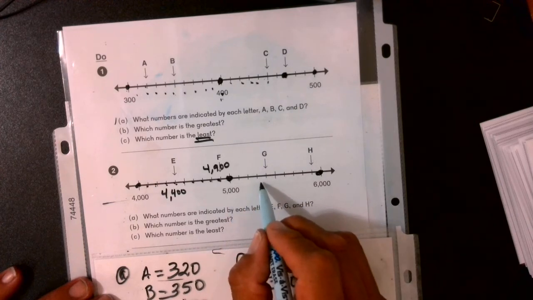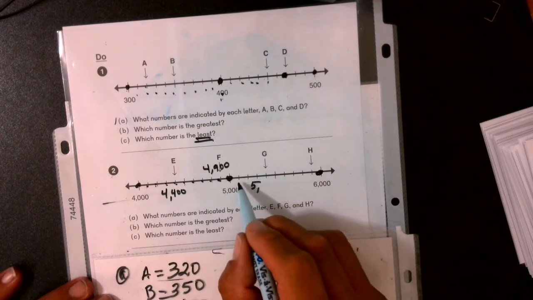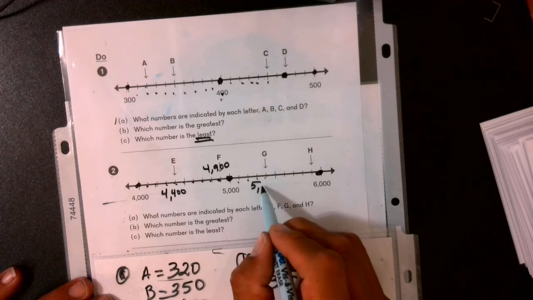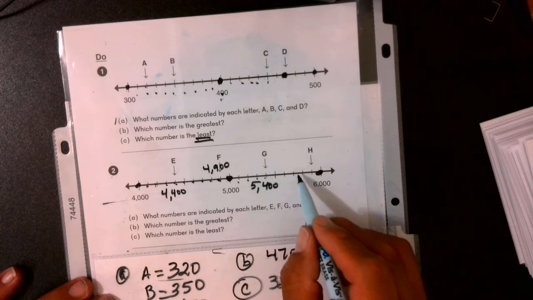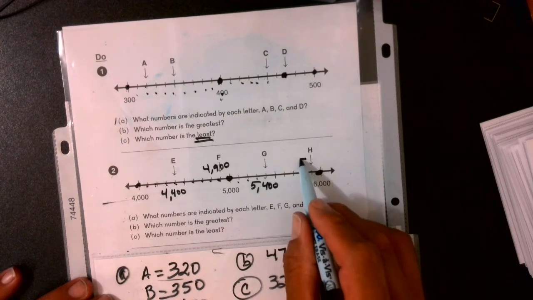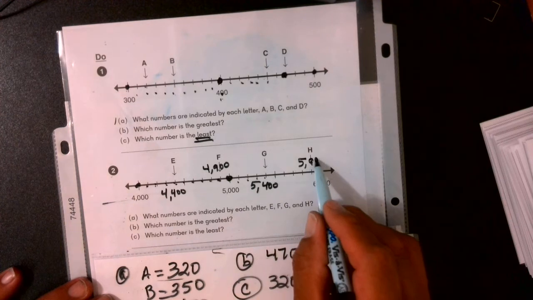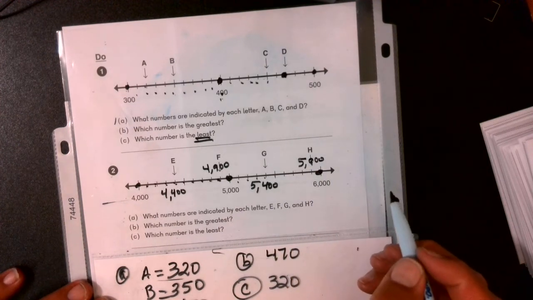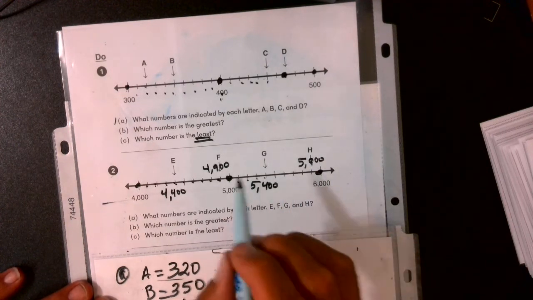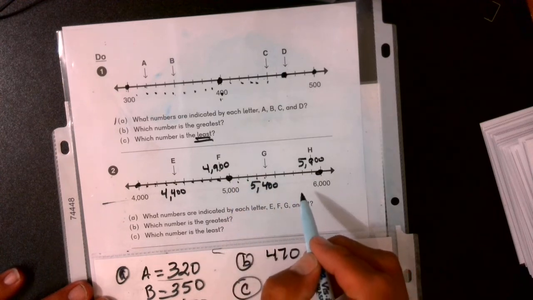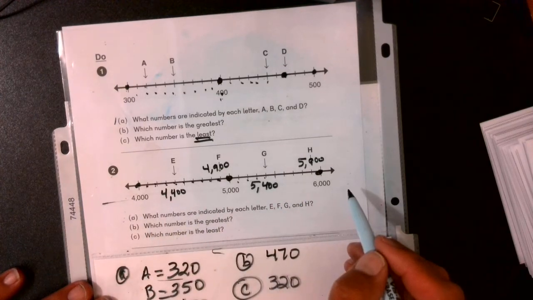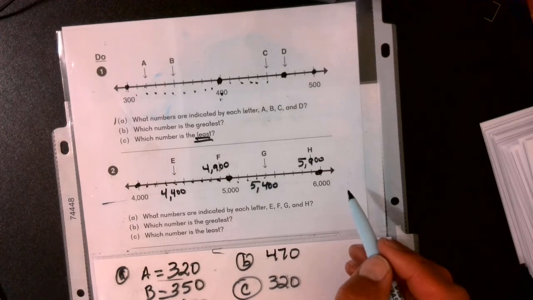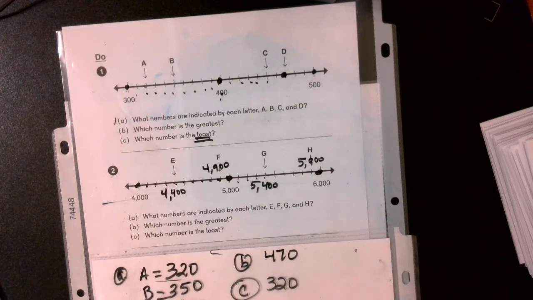Here, now I got to go 5,000. I know I got to be 5,000. 100, 200, 300, 400. That's 400. 500, 600, 700, 800, 900. And I know this is 5,900. You see? So all we're doing is we're going to understand the values of the digits on a number line, okay? That's all. So that concludes our lesson for today.